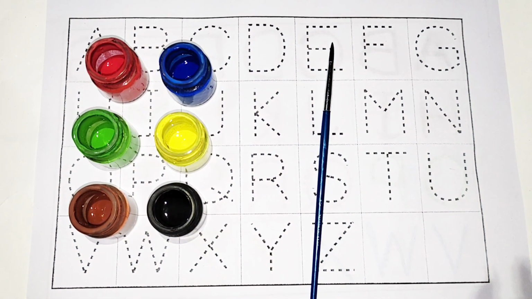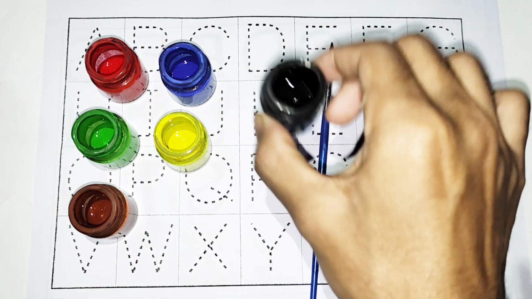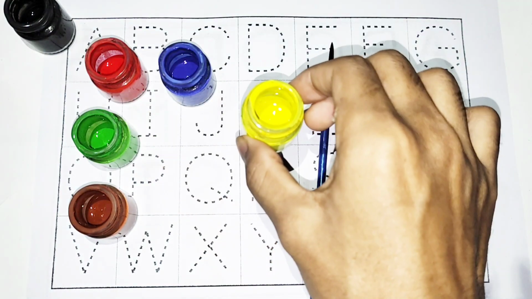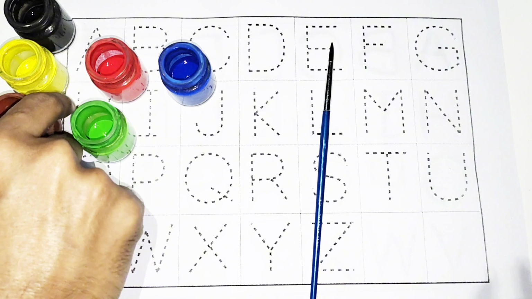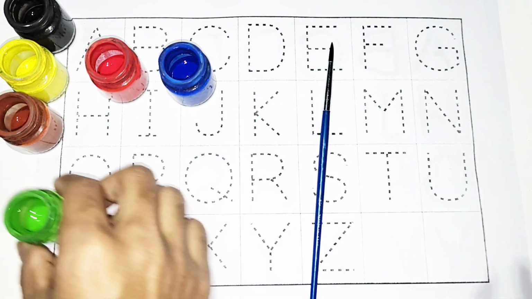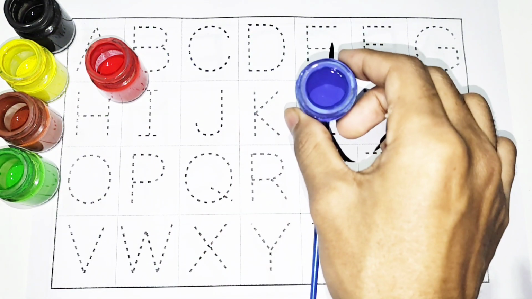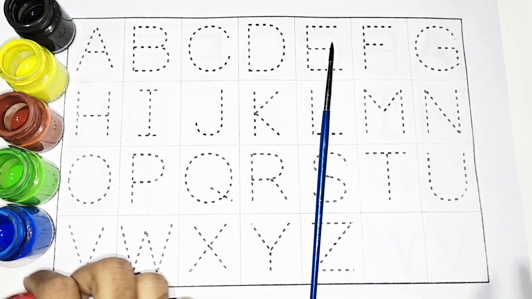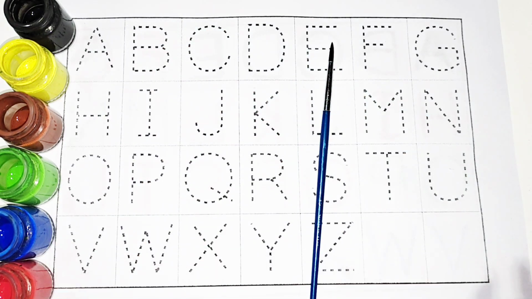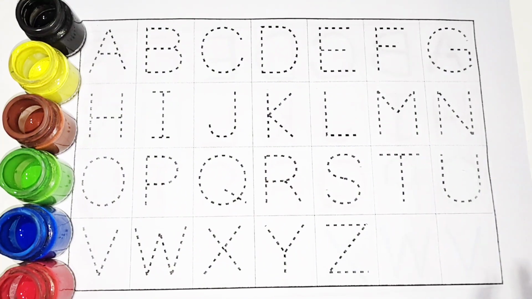Today we are coloring capital letter alphabets. Black color. The next one is yellow color. Now we use brown color, green color, blue color, and the last one is red color. Now we draw and color the capital letter alphabet.